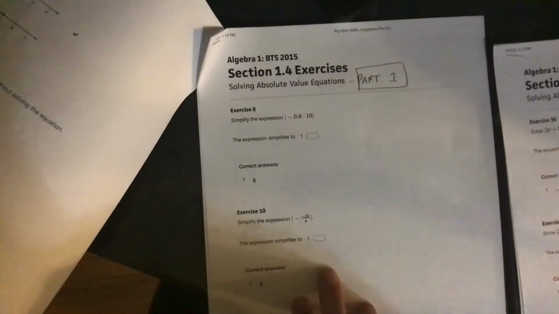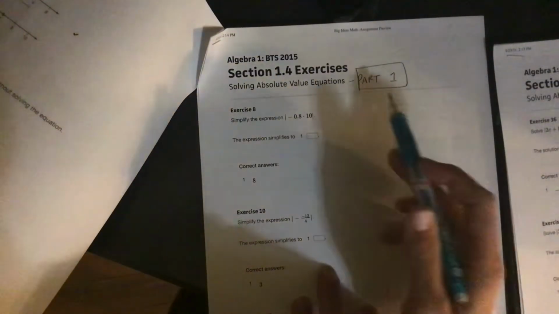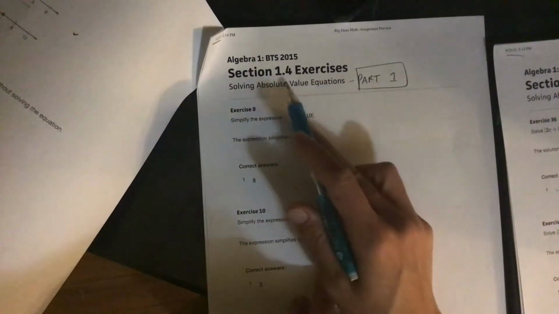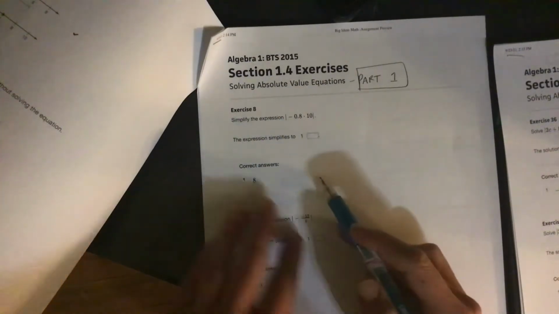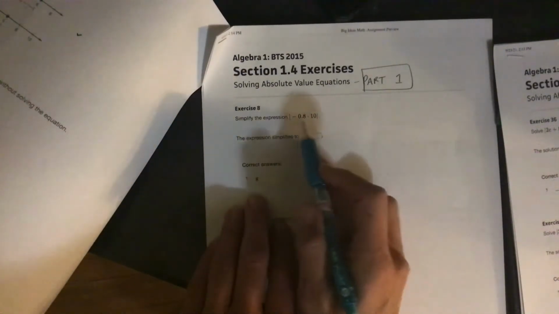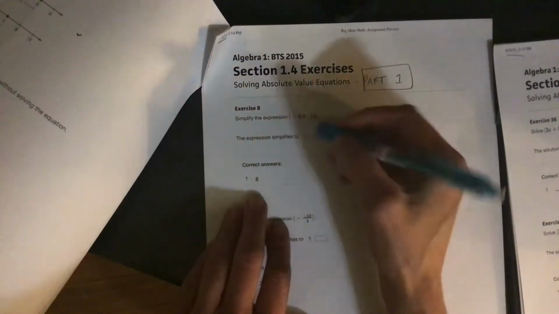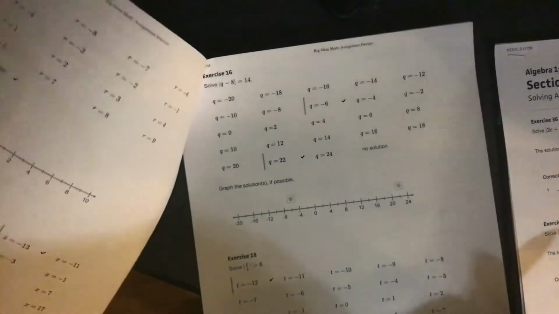All right, algebra. So this is absolute value equations, part 1 homework. So 1.4. Hopefully you get all of this. That's 8 because you're multiplying that. You know how to multiply decimals and it's positive. And hopefully these you should understand.